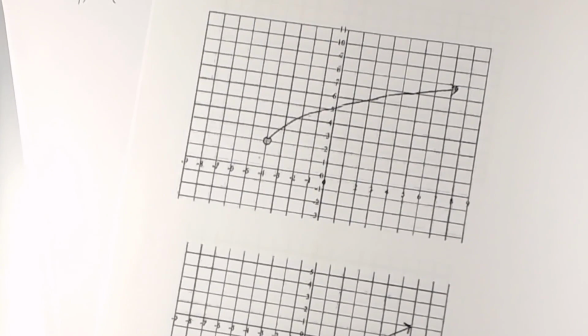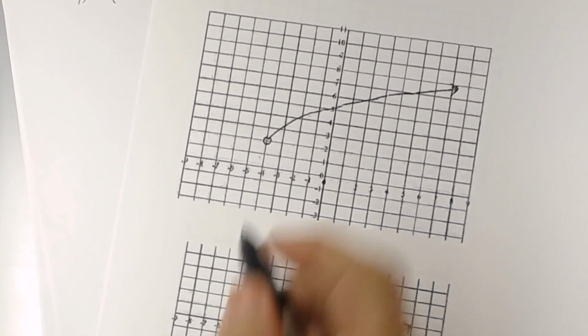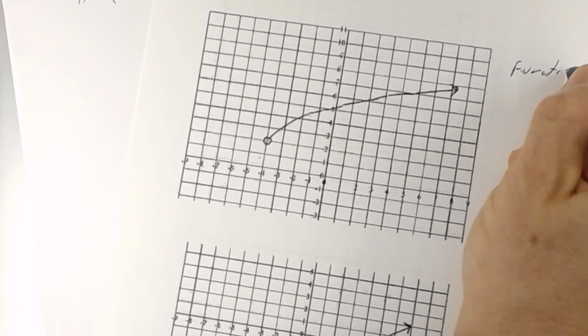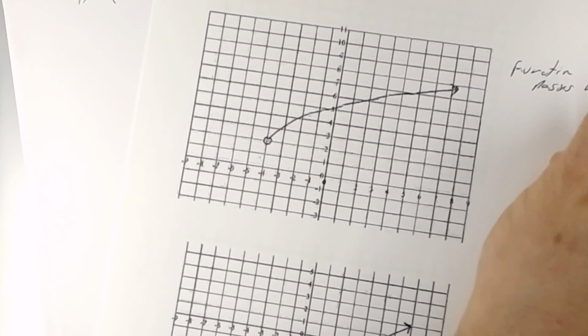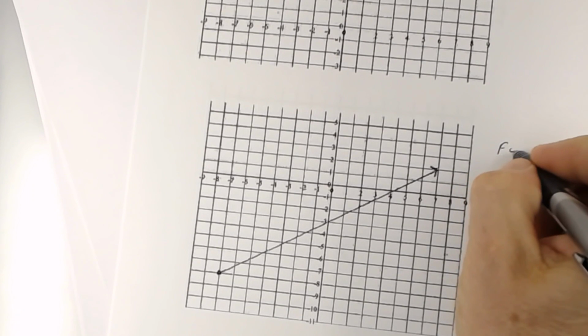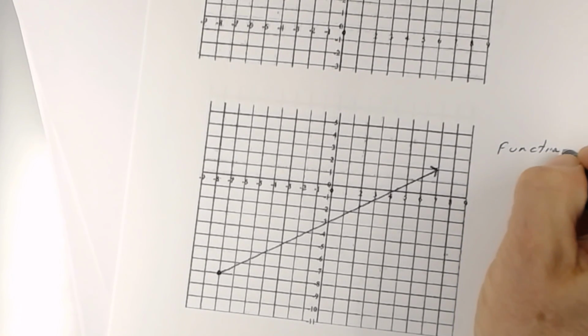Next one, function, not a function. That's a function because it passed the vertical line test. So this is a function. What about this one? Function, not a function. It's a function. Passes vertical line test.